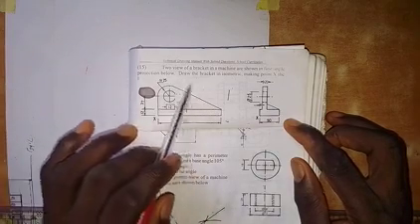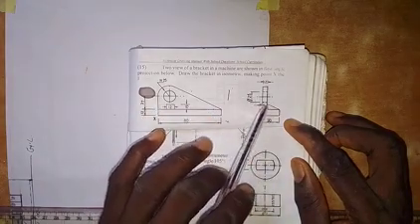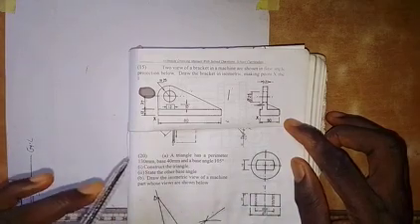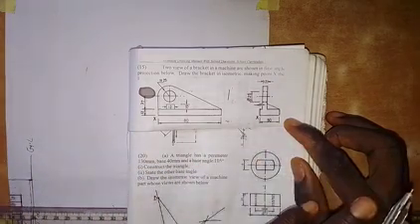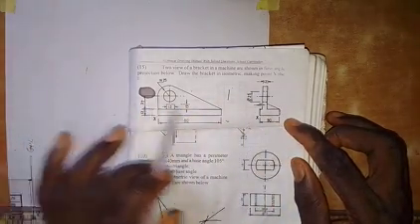As you can see here, this is the front elevation and this is the end elevation. This is actually the left end elevation, because in first angle projection the left end elevation is drawn on the right side of the front elevation. So this is the left end elevation looking at the object in this direction.